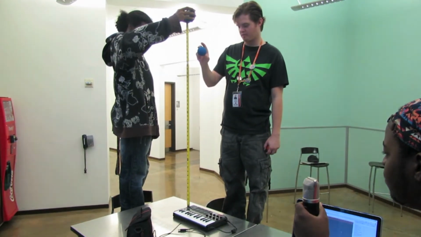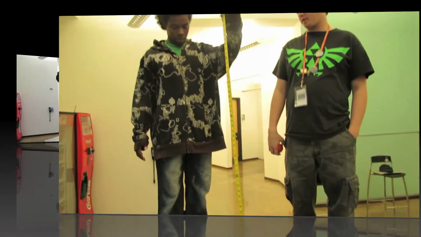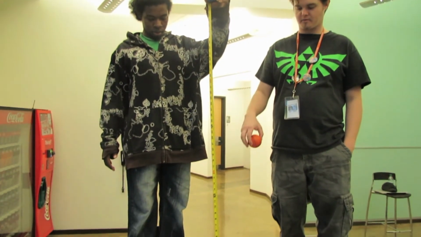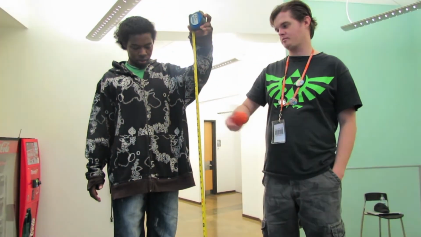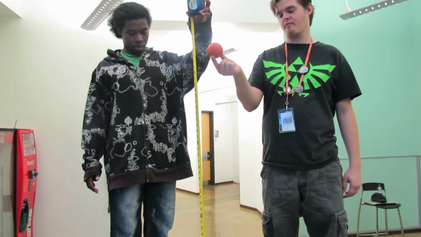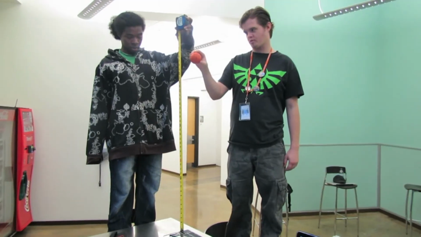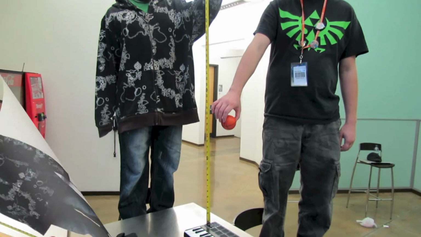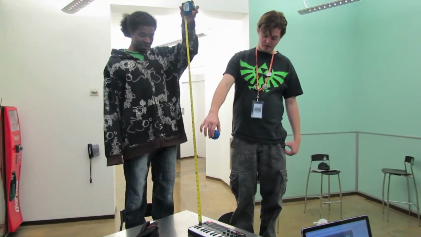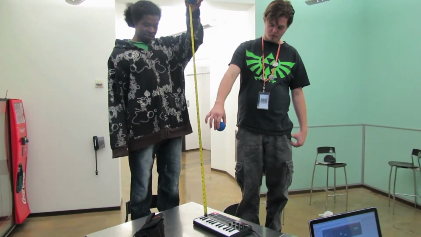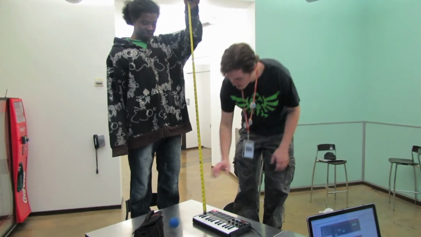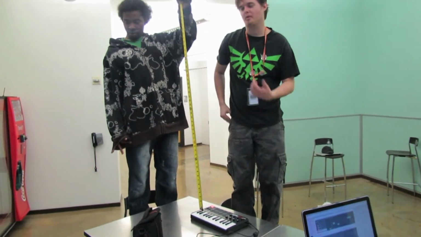And here. 2, 1. Okay. Ball number 2. We're going to drop the same 1 meter. 2, 1. Okay. 3, 2, 1. It's alright, you know that one.